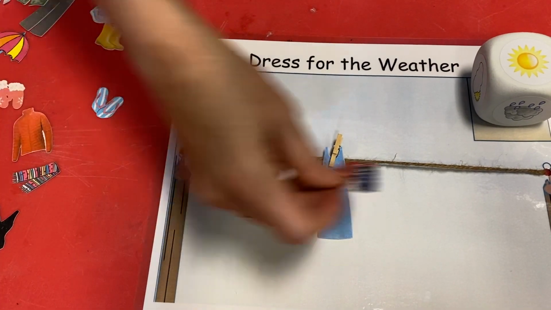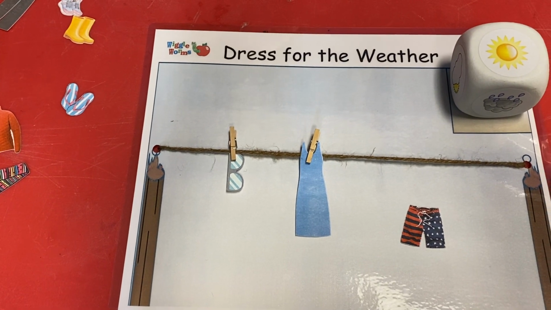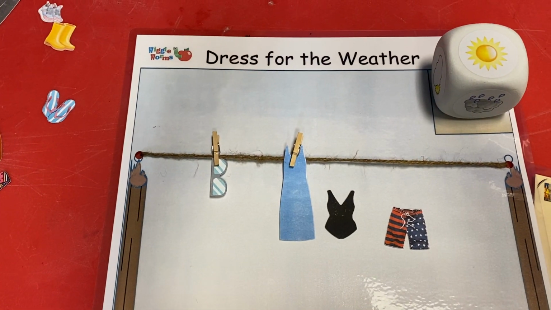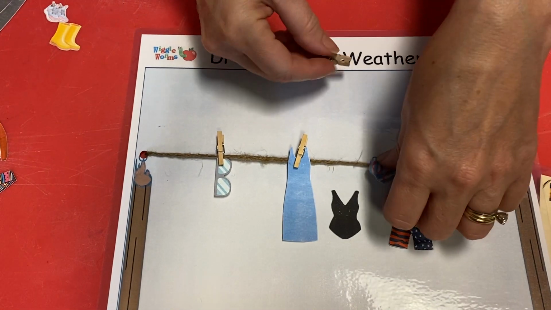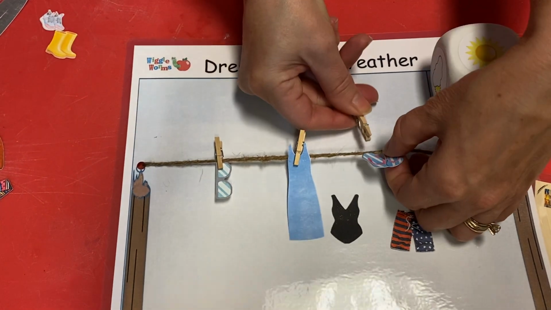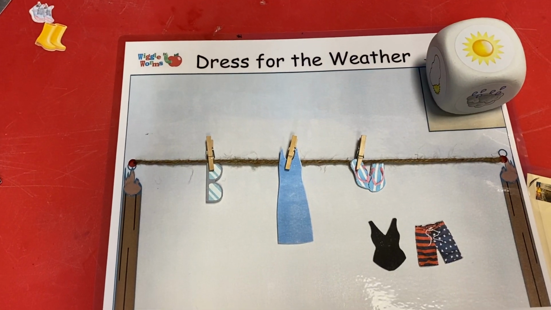Okay. Some other options for the sun. Could wear your swimsuit. Yep. Might be a nice day to go swimming. Flip-flops. Oh, definitely. For sure. I'm going to wear my flip-flops. So I got my sunglasses, my dress, and my flip-flops. That's my outfit for the day. Perfect. That's what I would pick too.